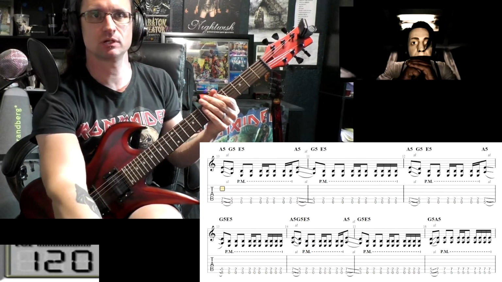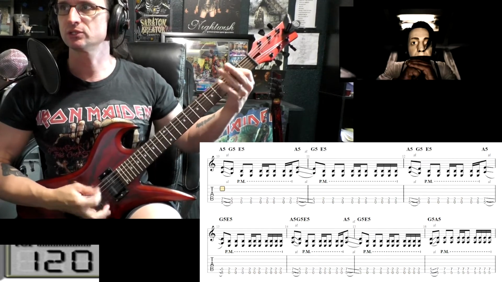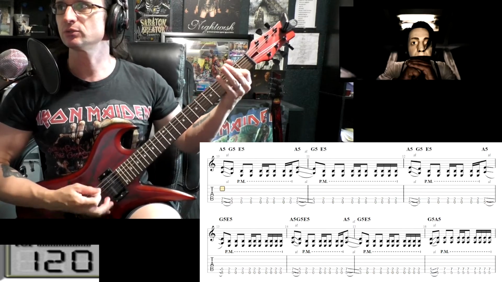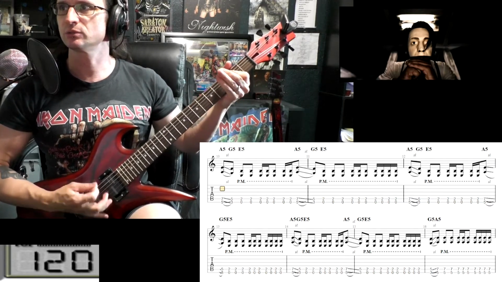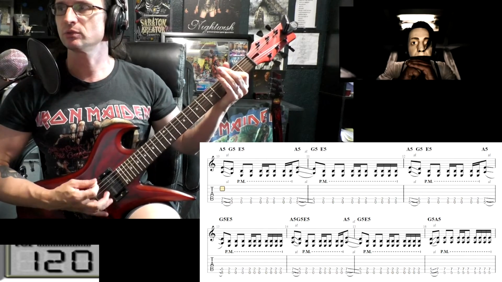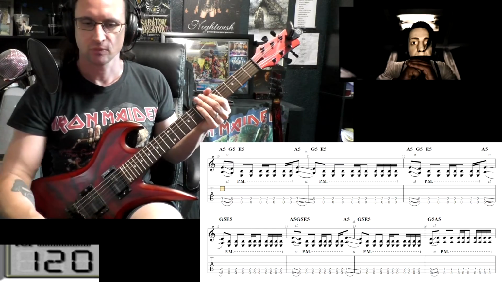Now the speed of the song, 120. 1, 2, 3, 4. 1 and 2 and 3 and 4 and, repeating through the bars, and up.